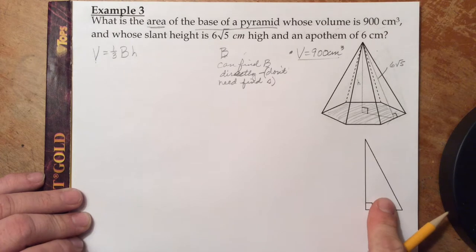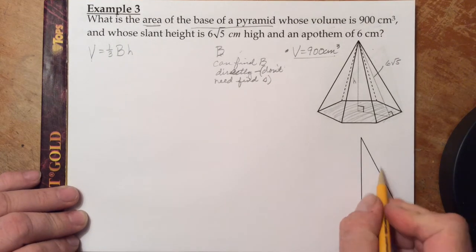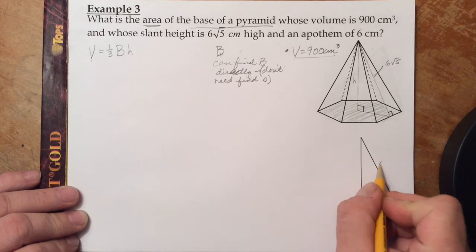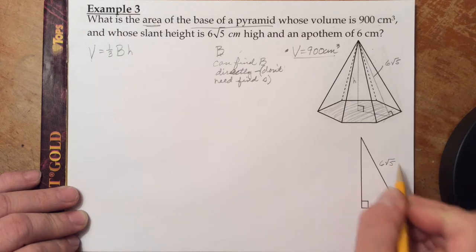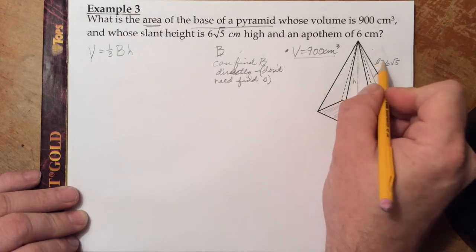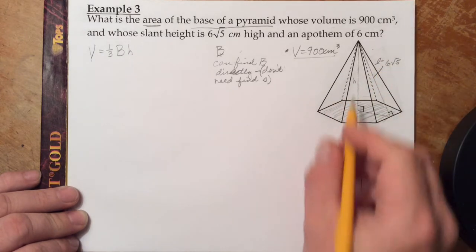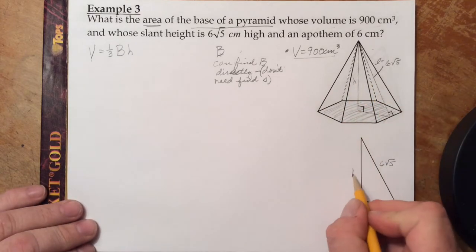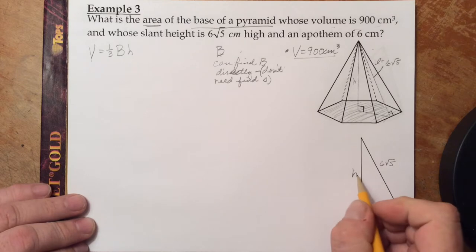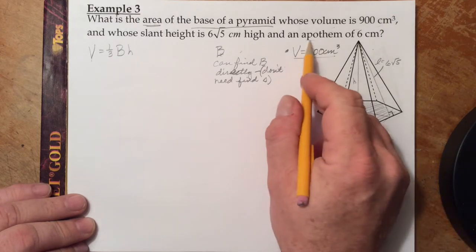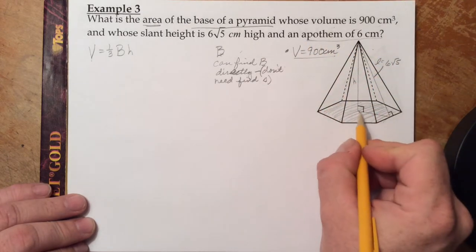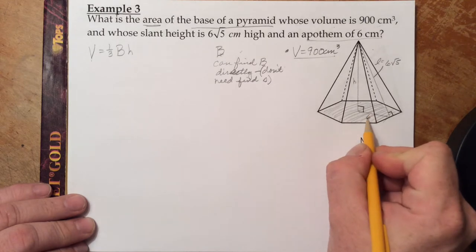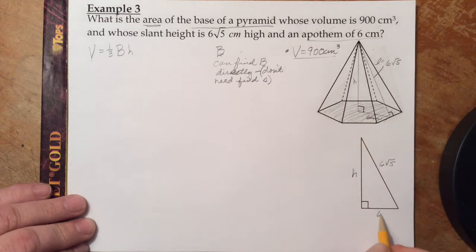And so if we bring that triangle out, that right triangle, this would be our slant height, our hypotenuse. This is L. And we have the height, which we're looking for. And then they told us up here in the problem, the apothem, this apothem right here, is 6 centimeters. So this would be 6.